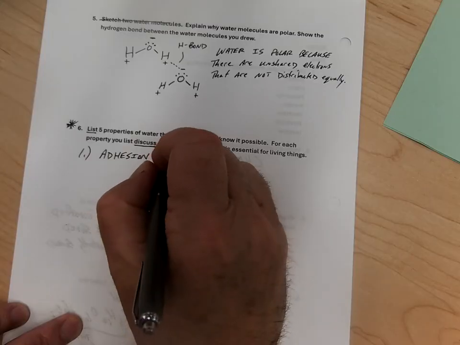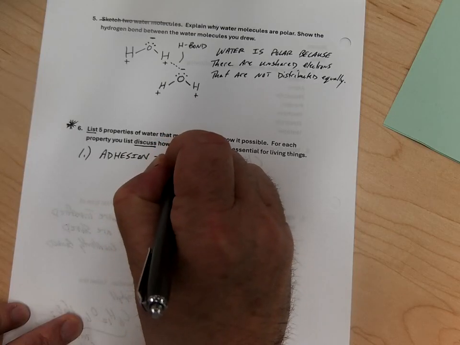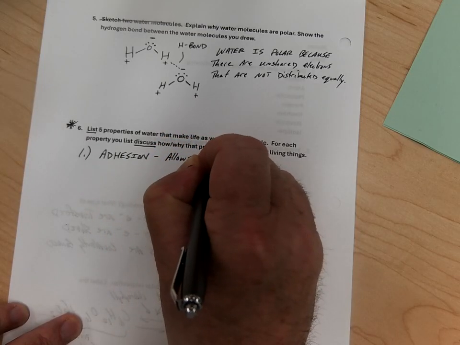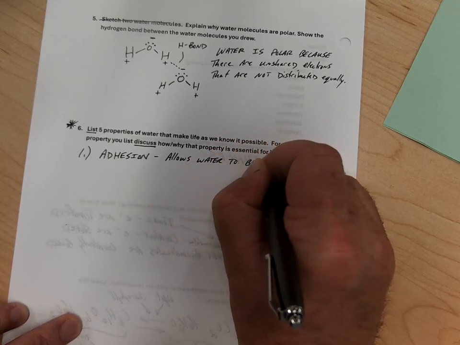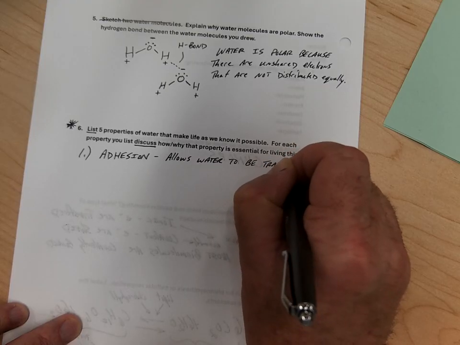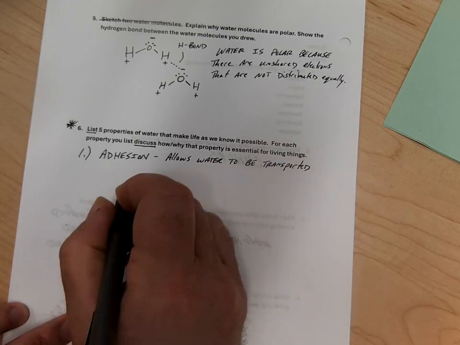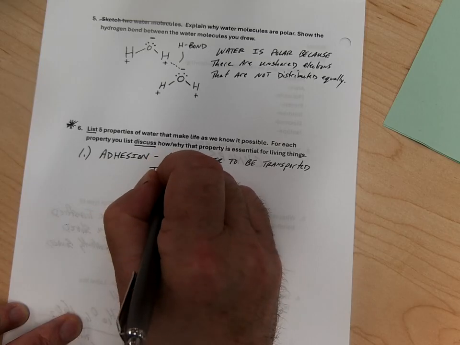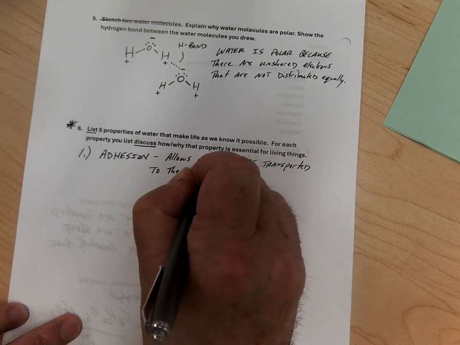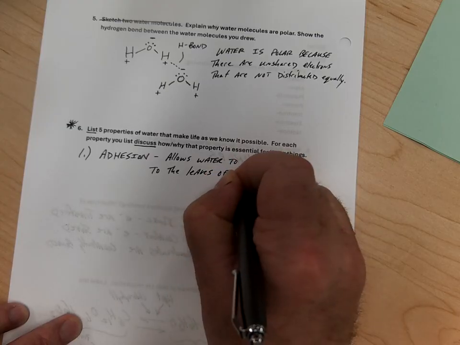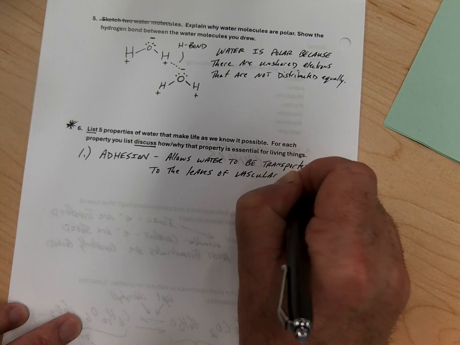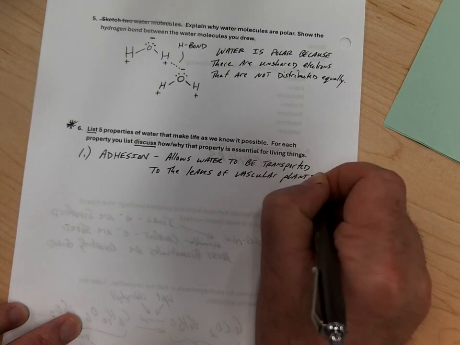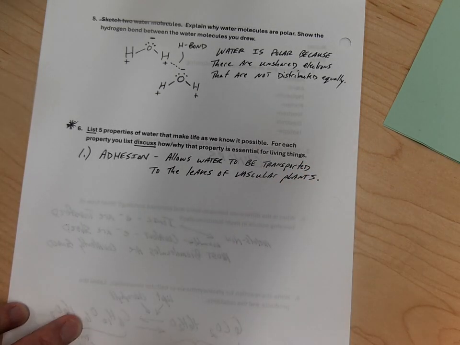Okay, so adhesion allows water to be transported to the leaves of what we call vascular plants. And those vascular plants can be like 100 meters tall. Maybe not quite that, but a lot. They can be very, very tall.